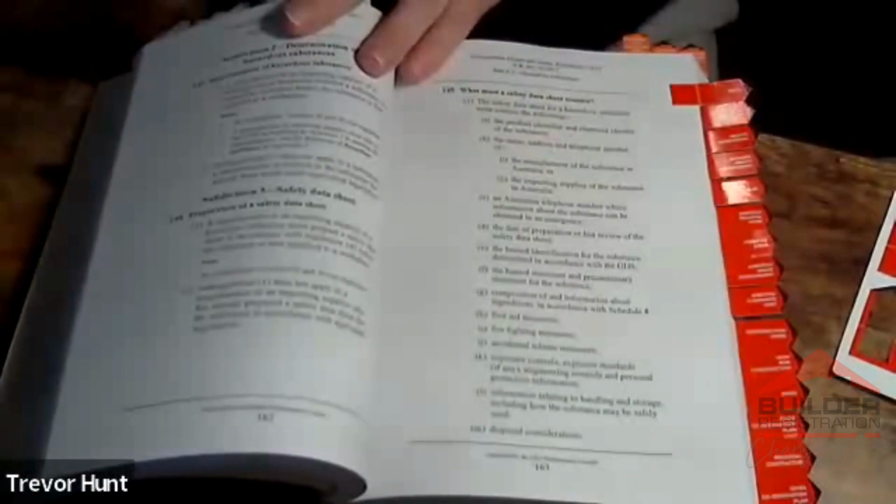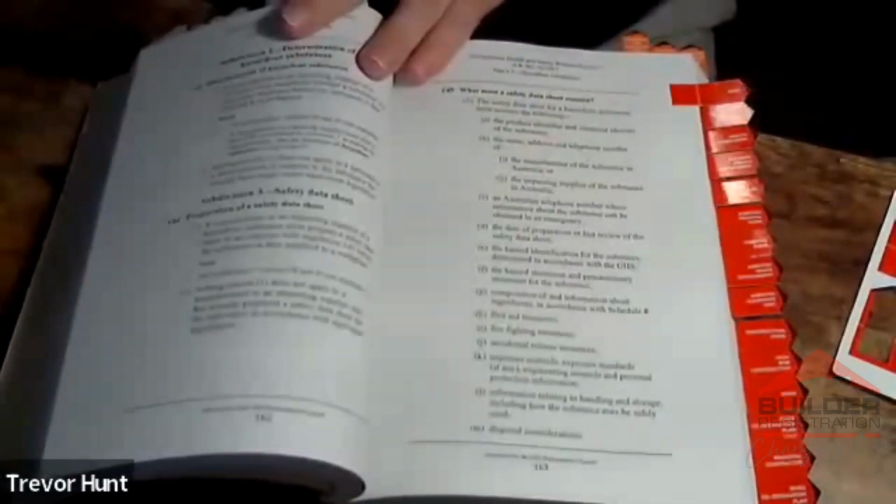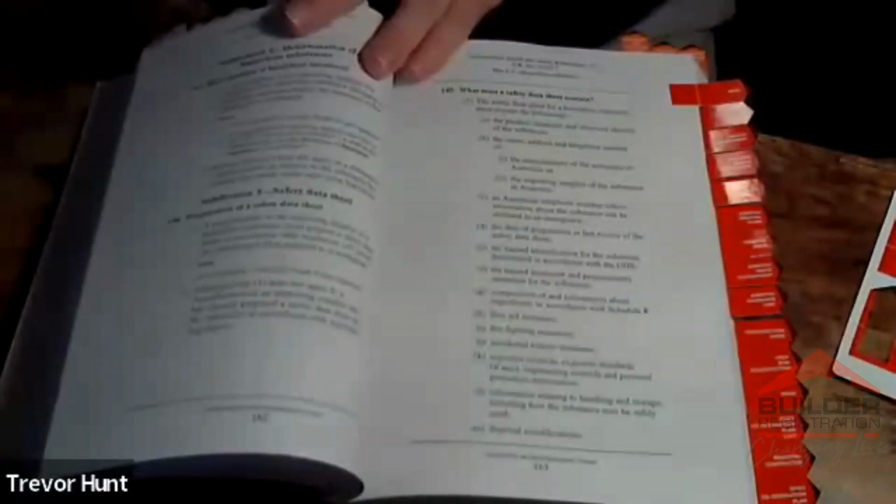We've got one tab left in this particular book, which is for the use of ladders, which is talking about section 45.